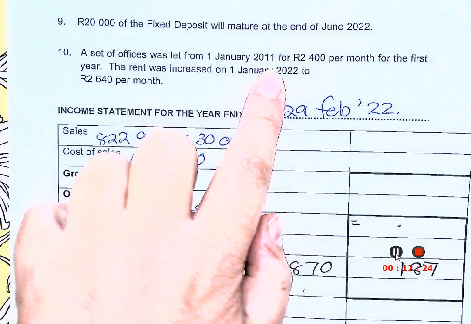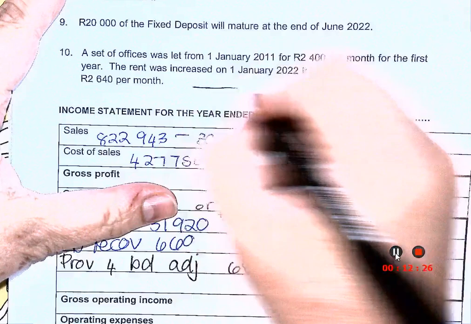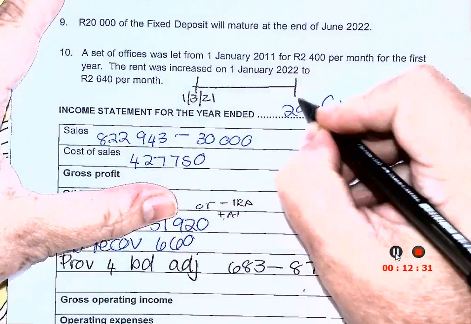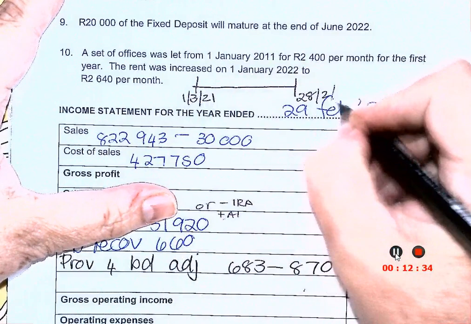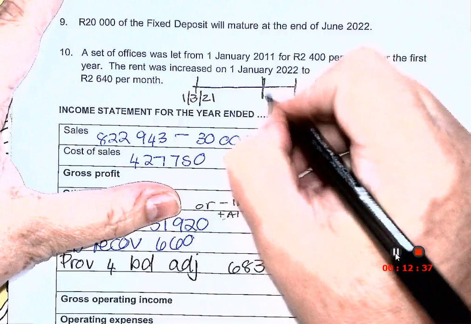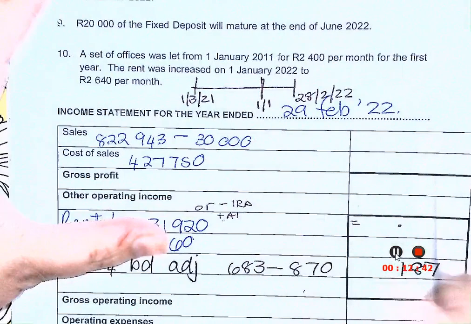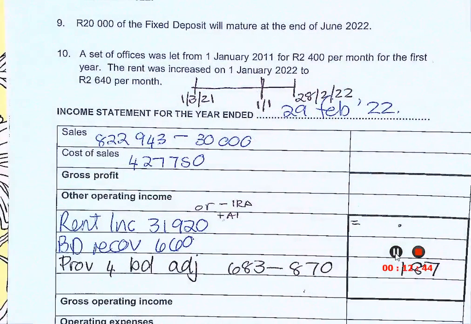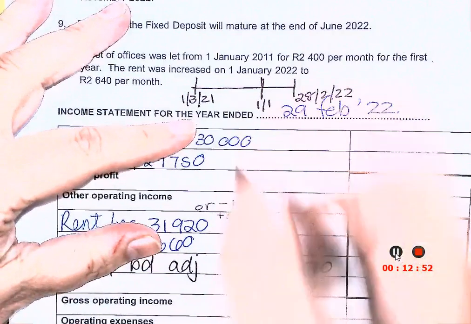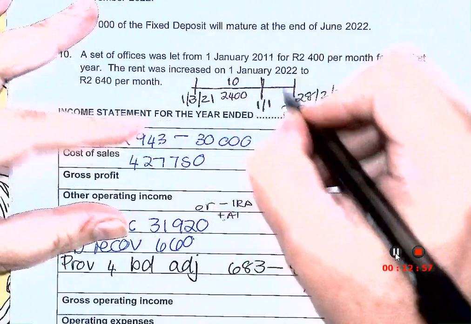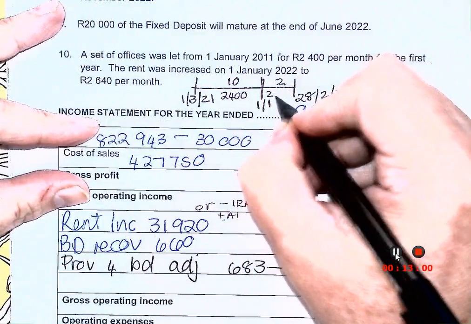Okay. So, in other words, if I look at my financial year, 1st of March 21 to 28 February 22, can you see the rent increases on the 1st of Jan? And can you see nowhere there do they tell me if he paid in advance or if he still owes me? Okay, but what do they tell me? They tell me that for 10 months he pays me 2.4, and for 2 months he pays me 2,640.